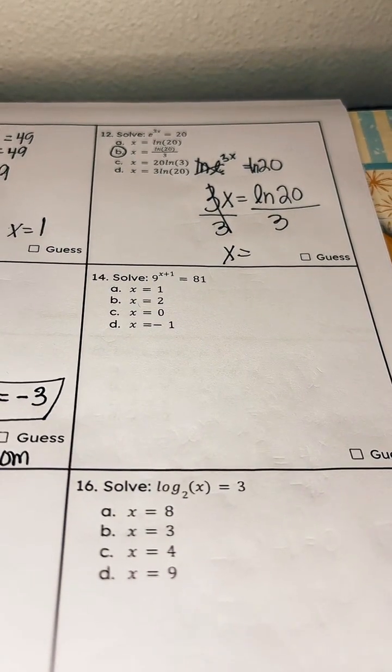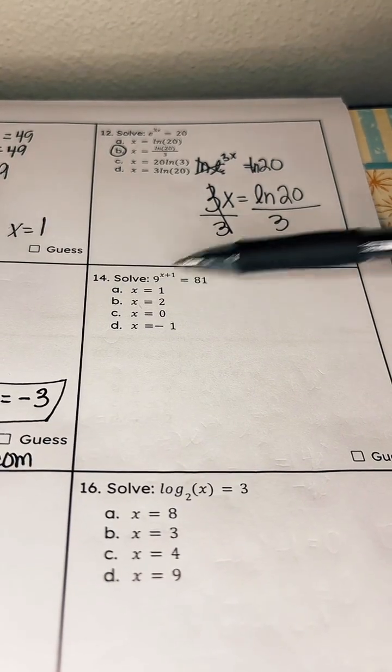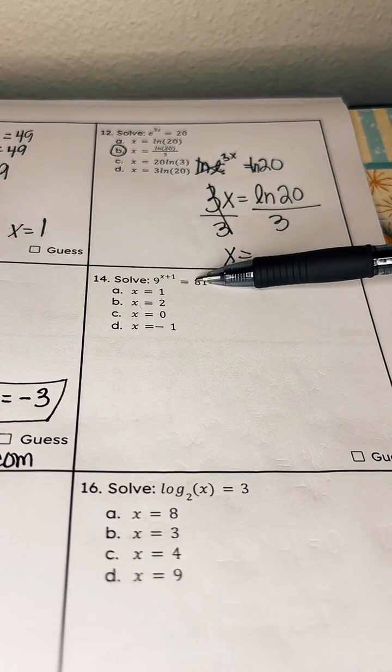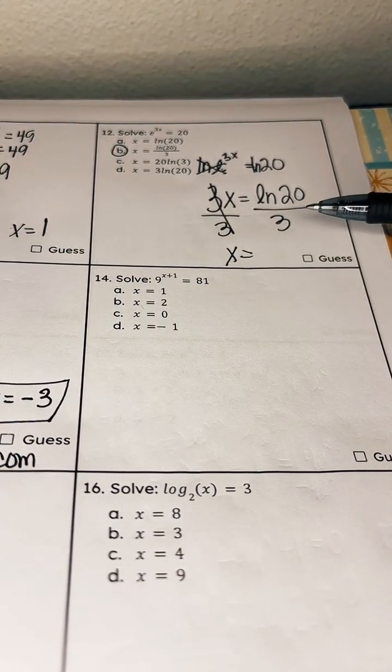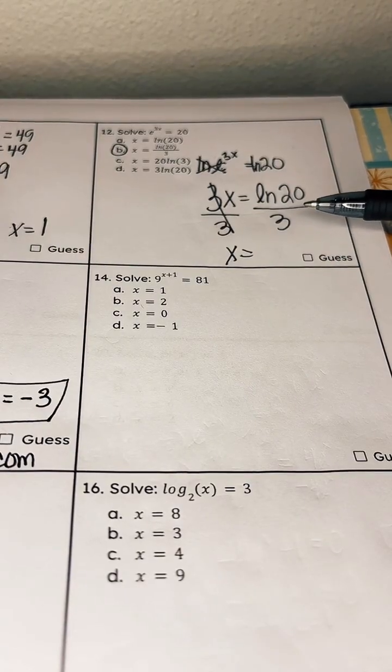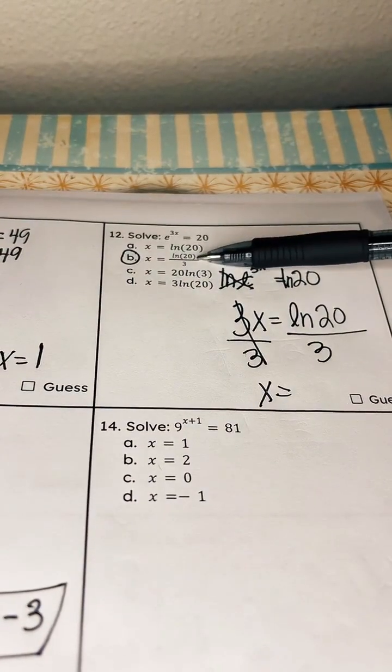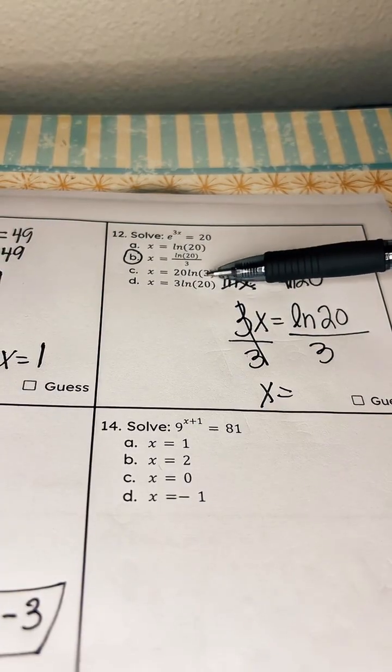Let's go to 14, you guys. So it says solve. Remember, when we have something like this, we're always trying to ask ourselves, can we make 81 go to a 9? Wow, leave it in that form? Yep. Because that form was how they wanted our answer.